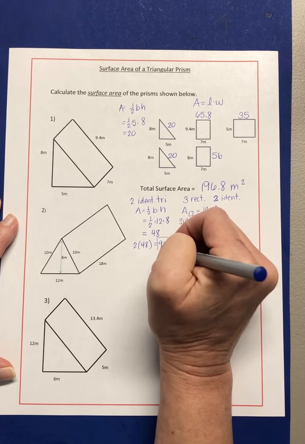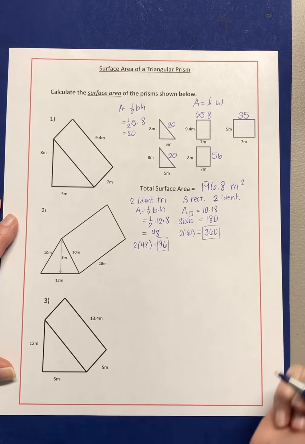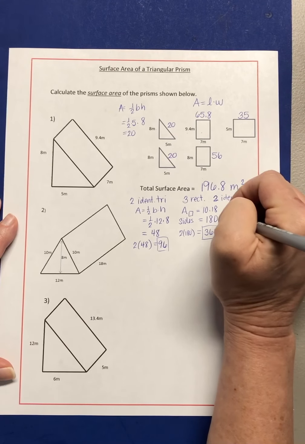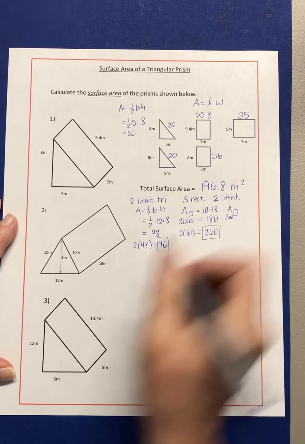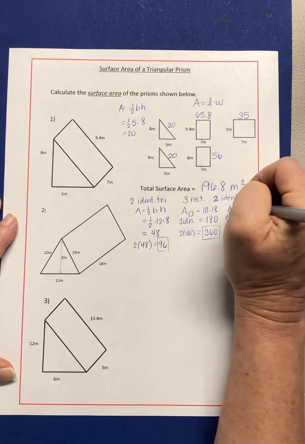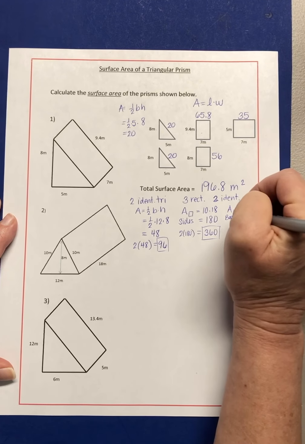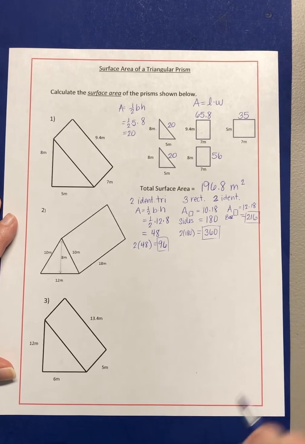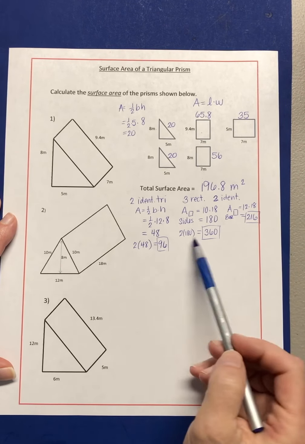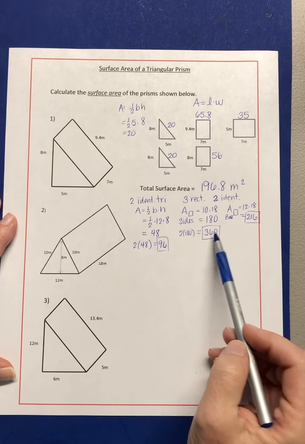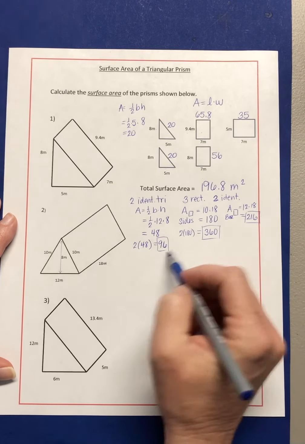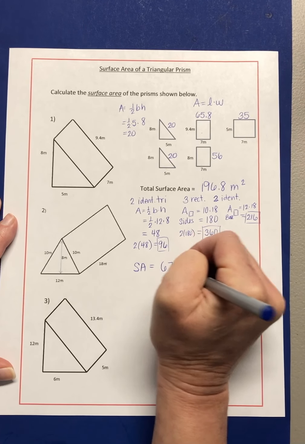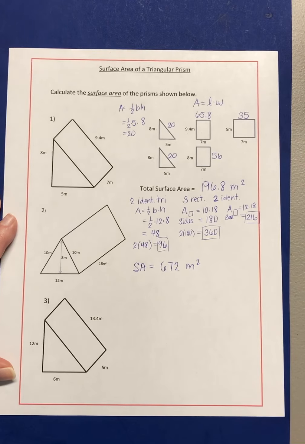Okay, so let me kind of box these in so I know which ones I'm looking for here. And then I have the area of the other rectangle, which I'm going to say is like the base. And that's going to be the 12 times the 18. 12 times 18 gives me 216. I'll box that in. Now this time I only have 3 because I had 2 triangles that were the same and 2 rectangles that were the same. So if I add all of those together, your surface area for that one was 672 meters squared.